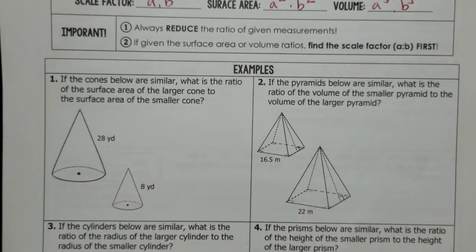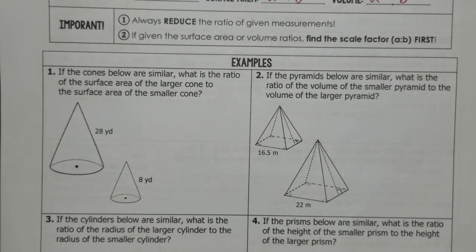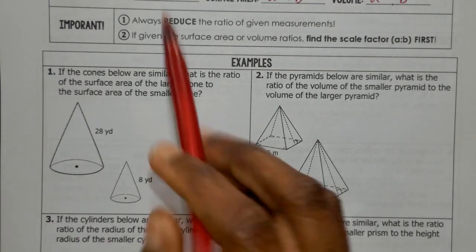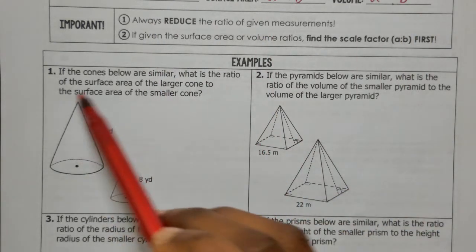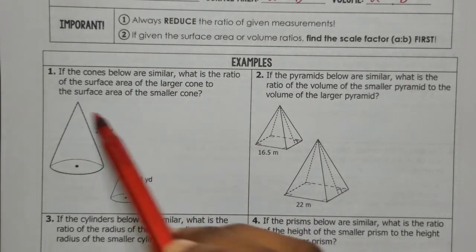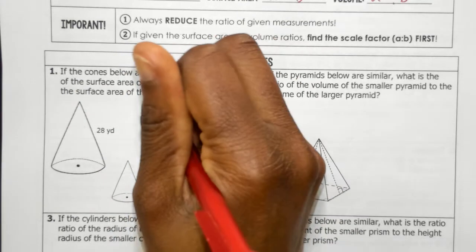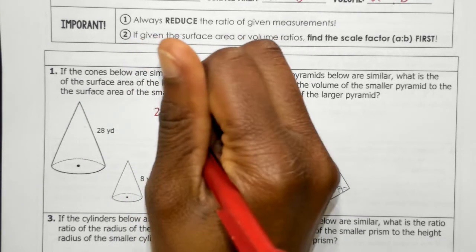So let's look at a couple examples. So number one, if the cones below are similar, so they're already telling us they're similar, they have these ratios in common. What is the ratio of the surface area of the larger to the smaller? So we want the larger to the smaller.